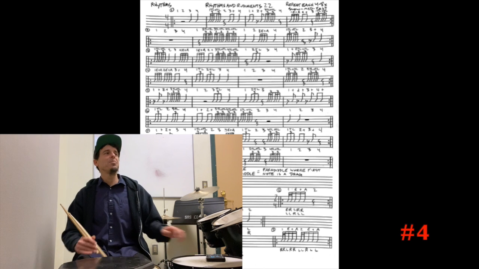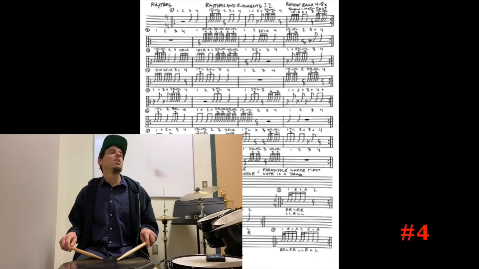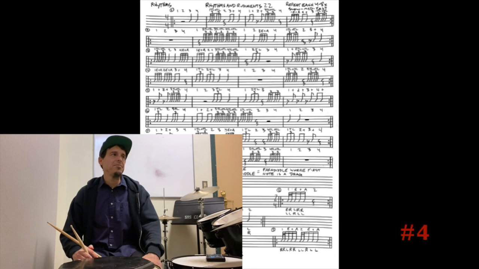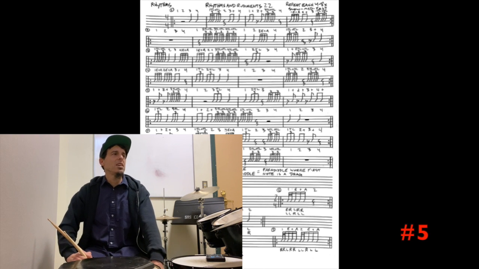Here comes number 4. 1, 2, 3 E and a 4 E and a 1 E and a 2 E and a 3 and rest. 1 triplet, 2 triplet, 3, 4. Rest, 2, 3, 4. 1 triplet and triplet rest, 3 triplet and triplet rest. Okay, let's take a look at number 5. For number 5, we're going to start off for beats 1 and 2.